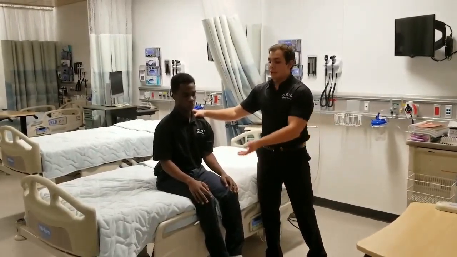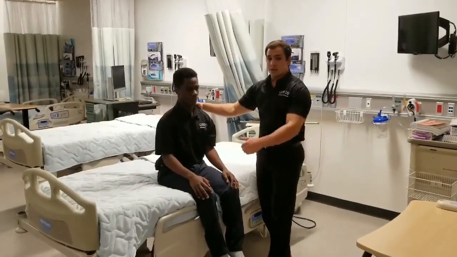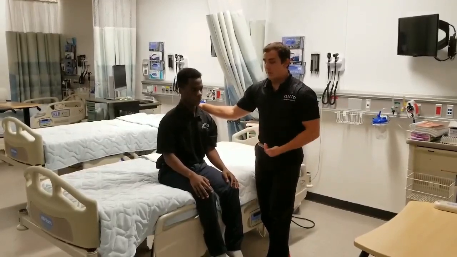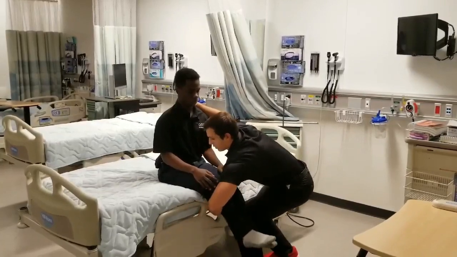In order to get the patient back into the supine position in the hospital bed, you're going to want to pivot the patient back to where his legs are on top of the bed. So you'll reach across their legs again, under their kneecaps, and lift the legs onto the bed. I'm going to lift your knees up, okay? In 3, 2, 1.